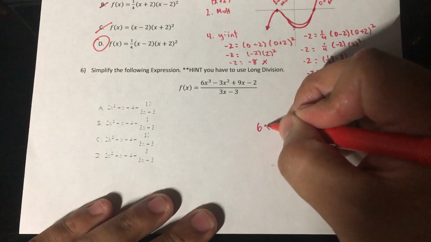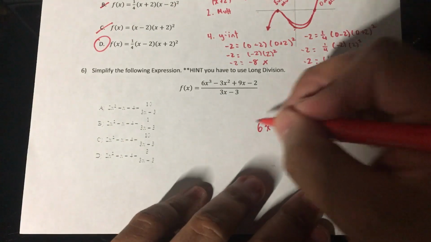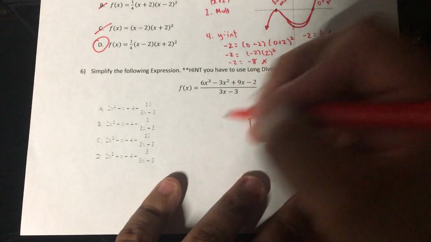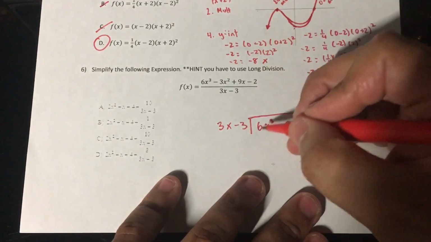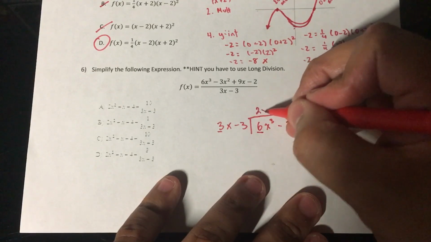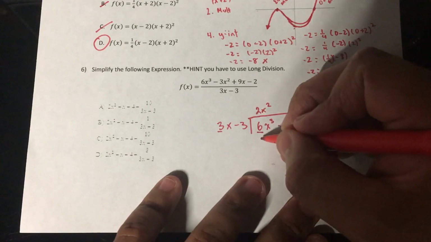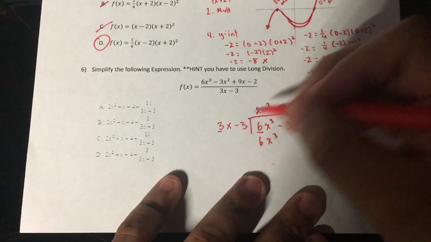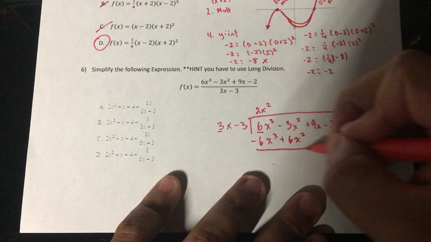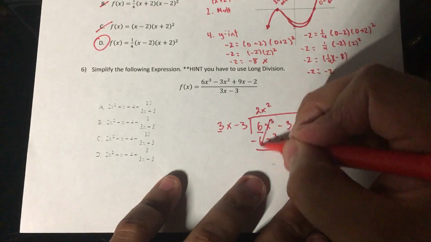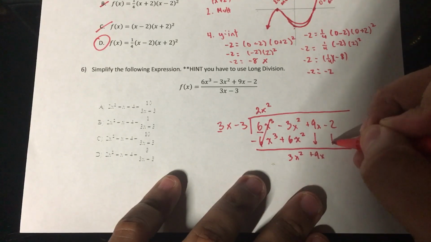Again, I saw some pretty good things on this one. So here, divide the 6 and the 3, so this should be 2x squared. Okay, because I had 3 on the outside, 1 on the outside. So here, 2 times 3x is 6x cubed. 2 times 3 is -6x squared. And remember, these switch signs. So here, these will cancel. -3 plus 6 is 3x squared. These come down, plus 9x minus 2.